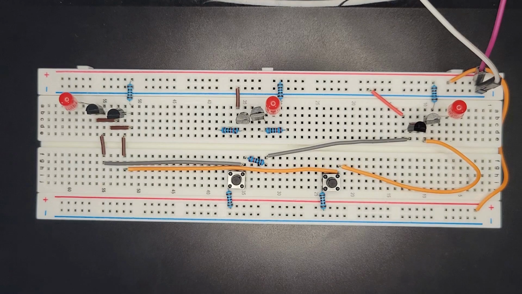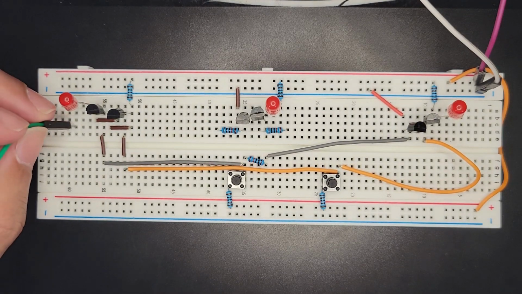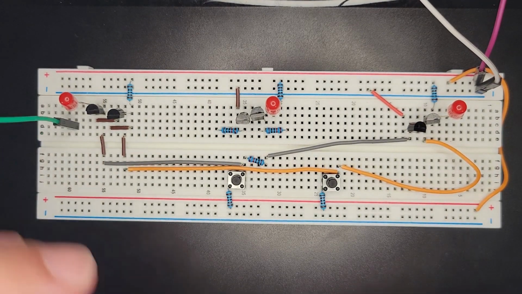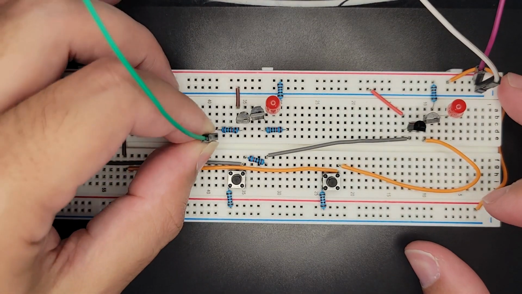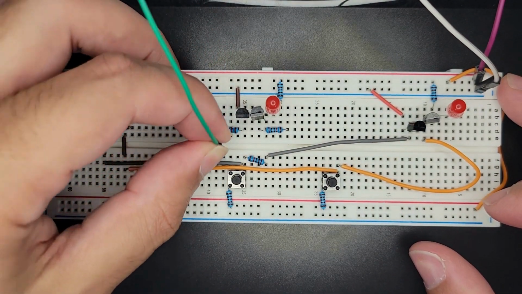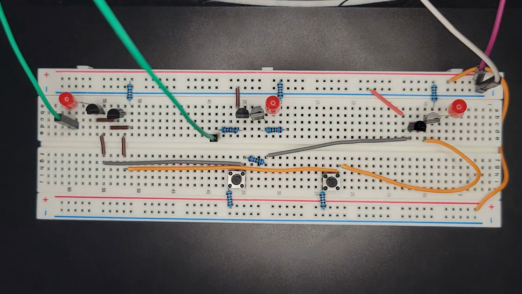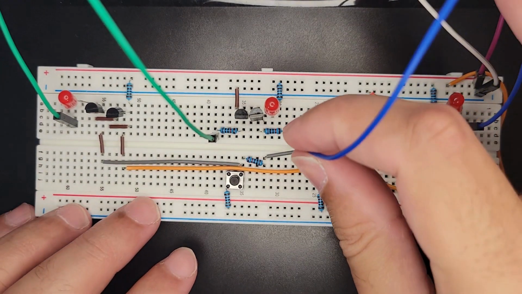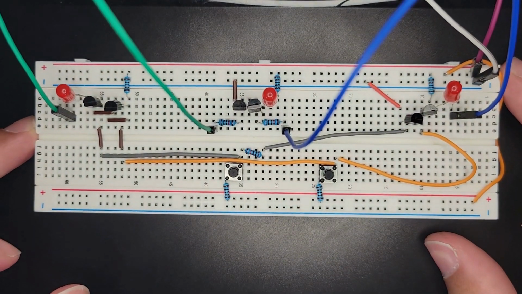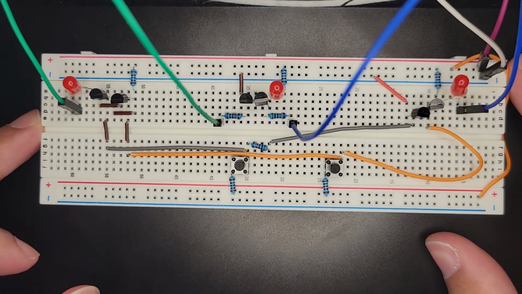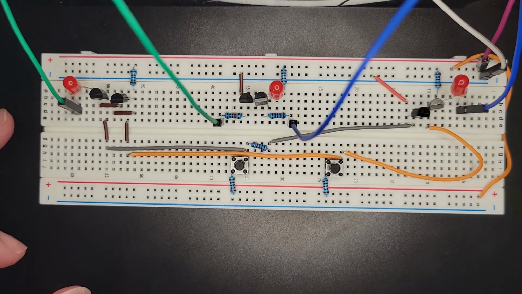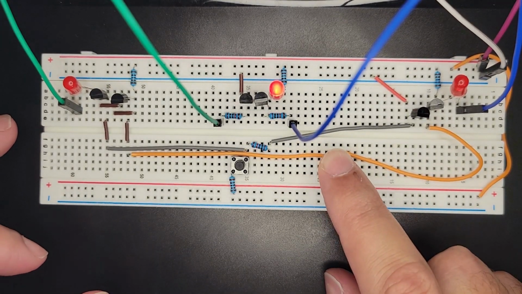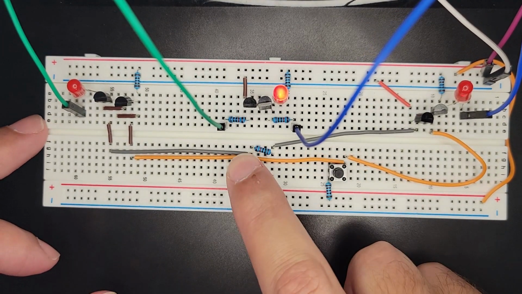So our output for B goes into our resistor, and our output for A goes into our resistor. All right, let's plug them in. That looks great. That looks great.